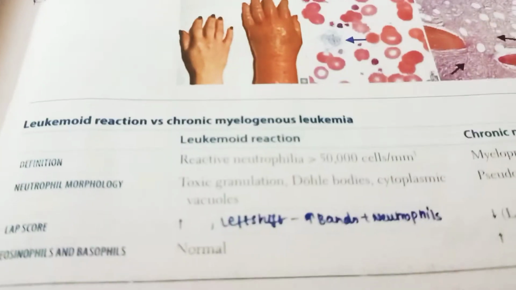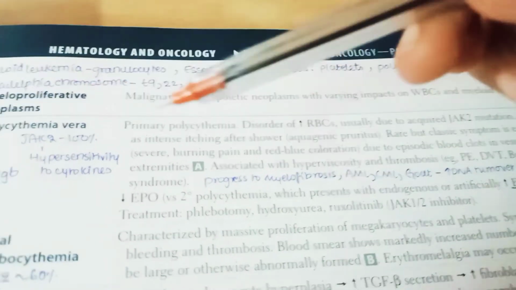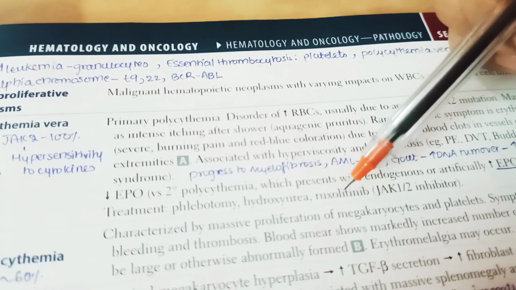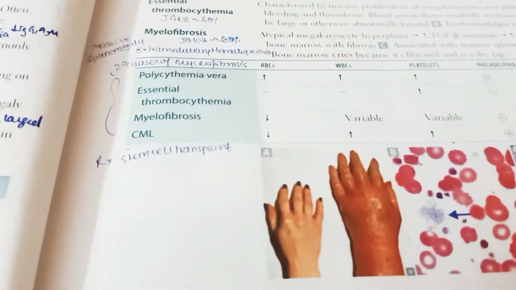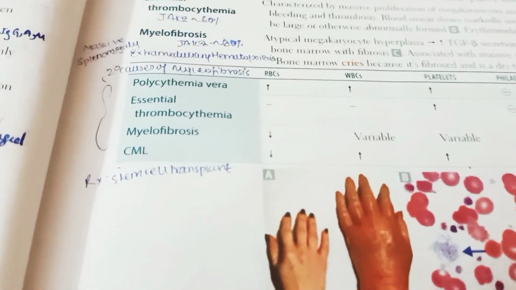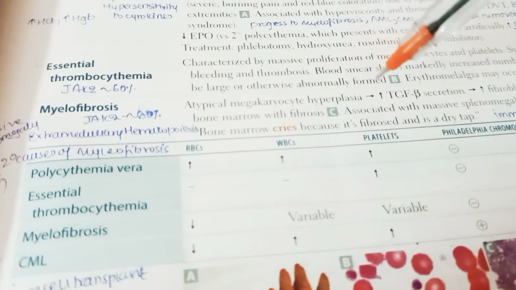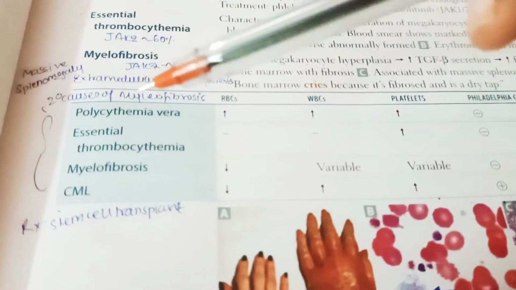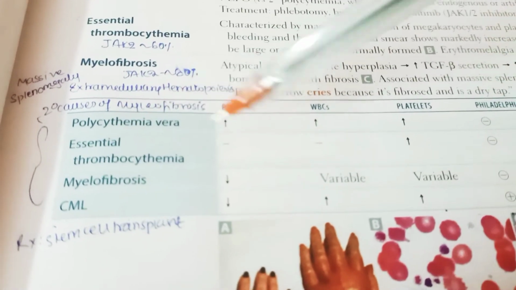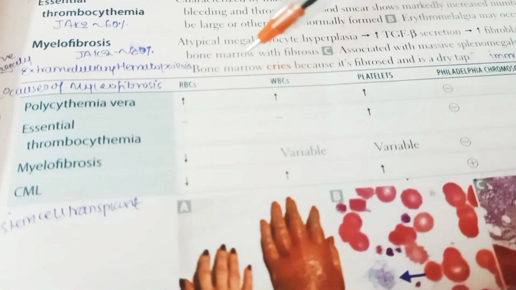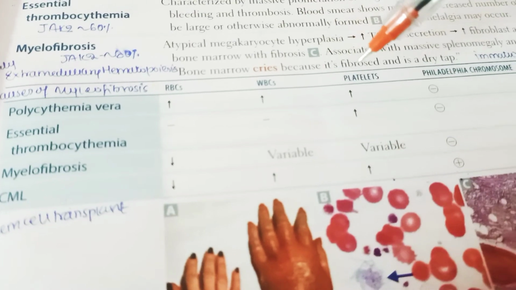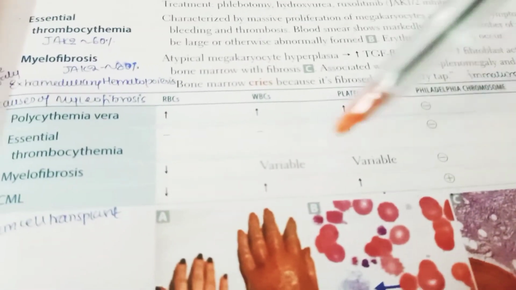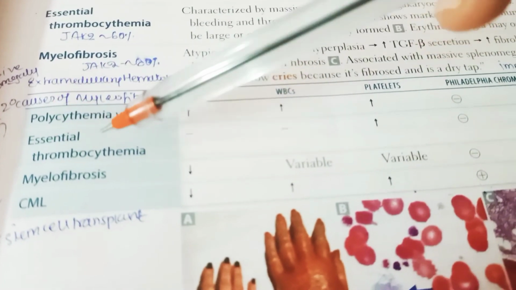Okay, now coming to the treatment for polycythemia, whether that is phlebotomy, hydroxyurea, or ruxolitinib. And one more thing, in the case of myelofibrosis, there will be a dry bone marrow tap, because the bone marrow got fibrosed. And the secondary causes of myelofibrosis may be polycythemia vera. Here the RBCs are increased, even WBCs are increased and platelets are increased, but there is no Philadelphia chromosome, but there are JAK2 mutations, because it is due to JAK2 mutations.